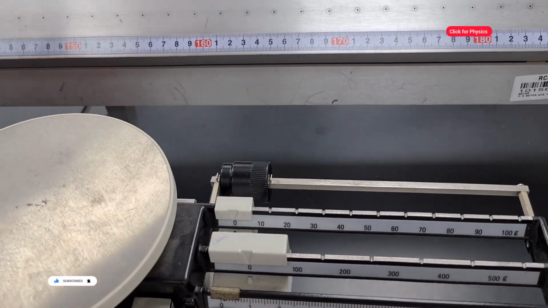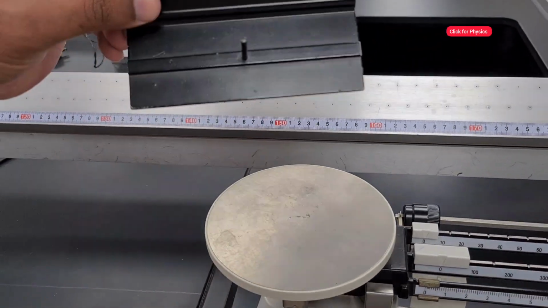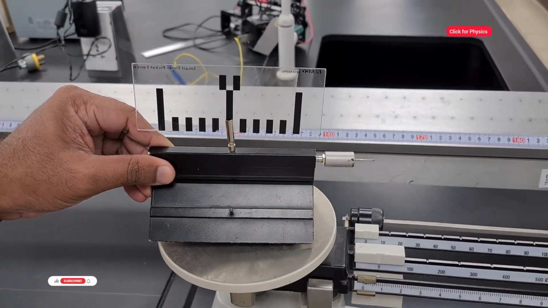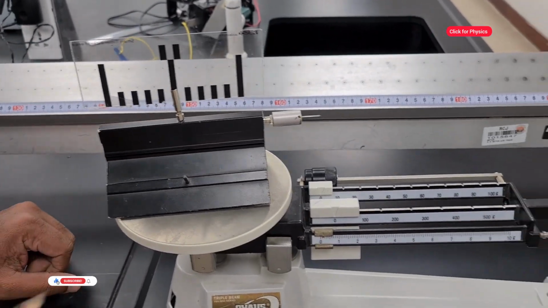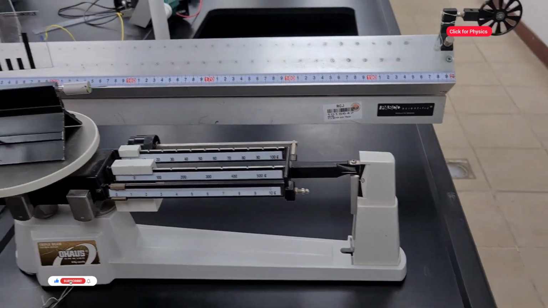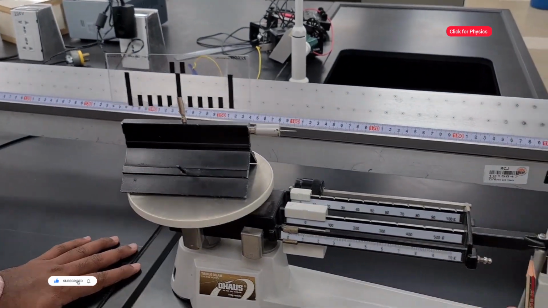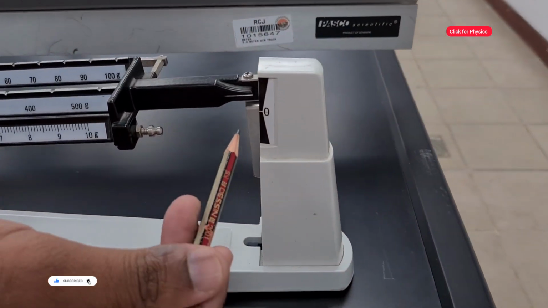Clear? Understand? Now what I am going to do? I am going to place my first glider over here. Now what happened? After I put that first glider on the pan, you can see this line is moving upward.